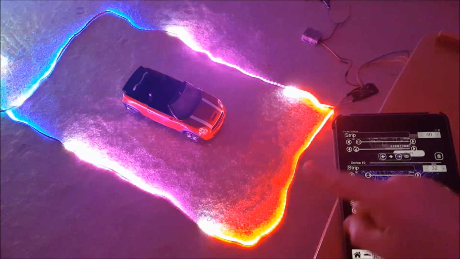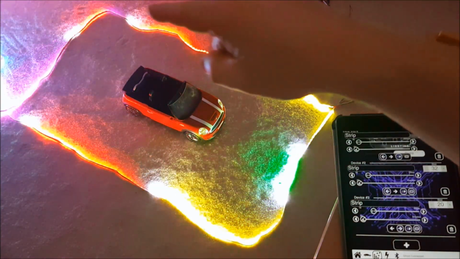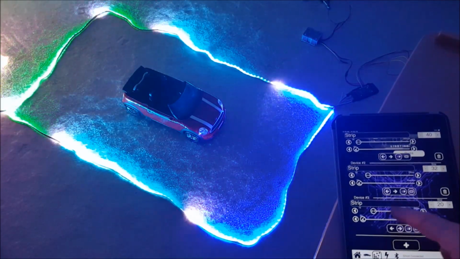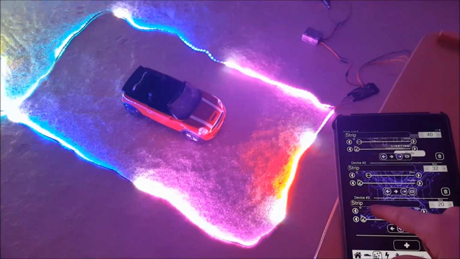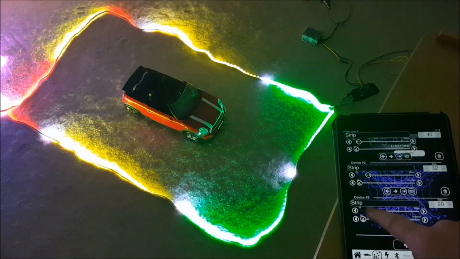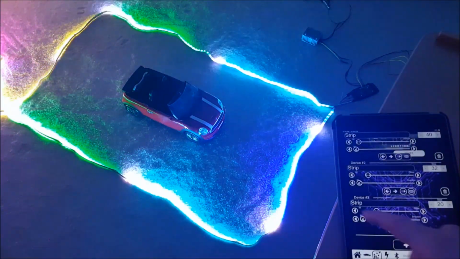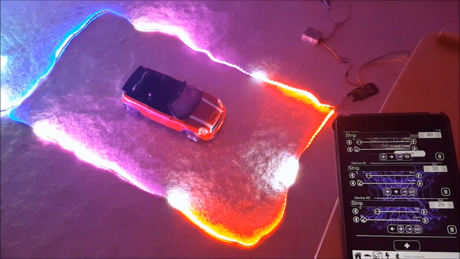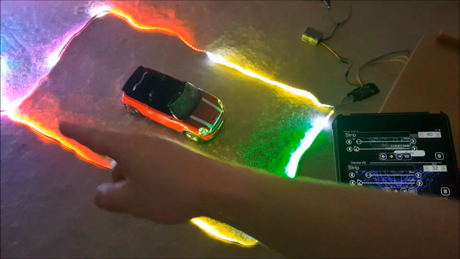So we started at 20 plus 72. So this one will be at 92. Okay, perfect.